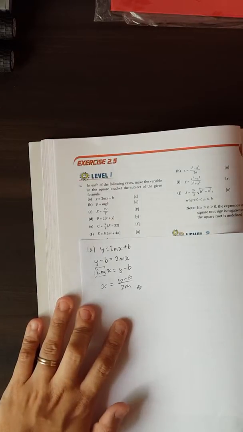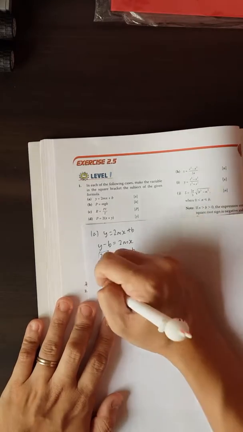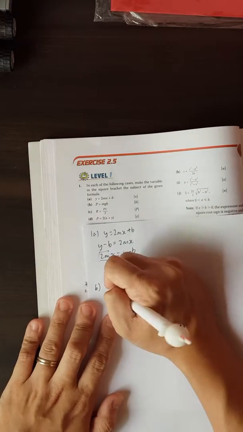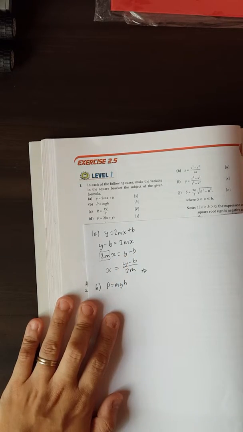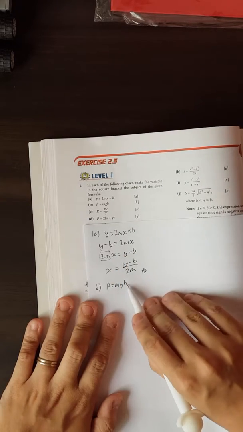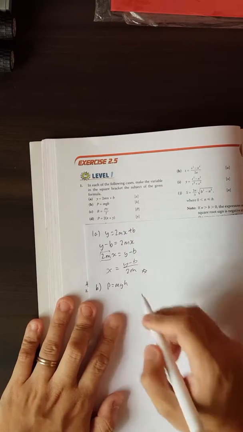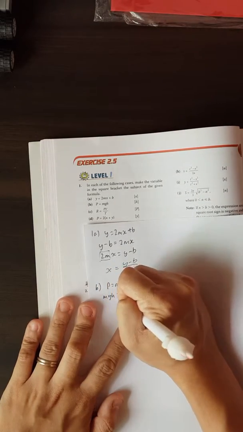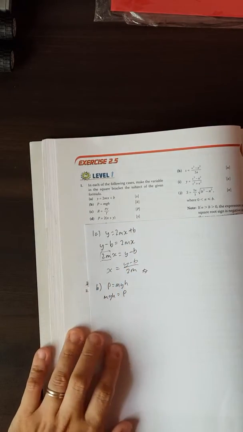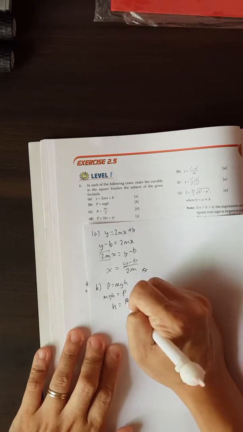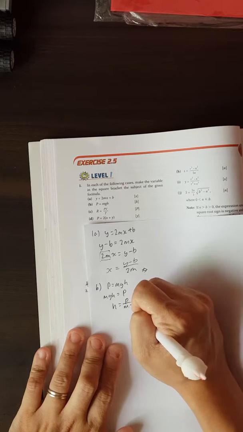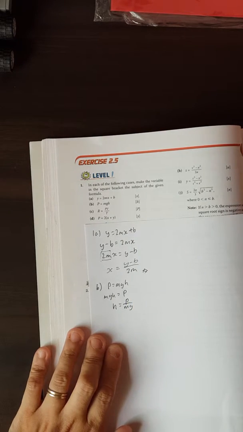Right, easy peasy. 1B, P equals mgh. Oh, this is even easier than 1A. I want to make h the subject. Same thing, just switch the side over. mgh equals P. Then I'll just have h equals the right hand side divided by the coefficient of h, mg.